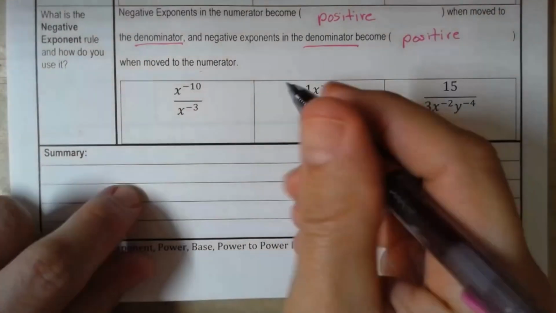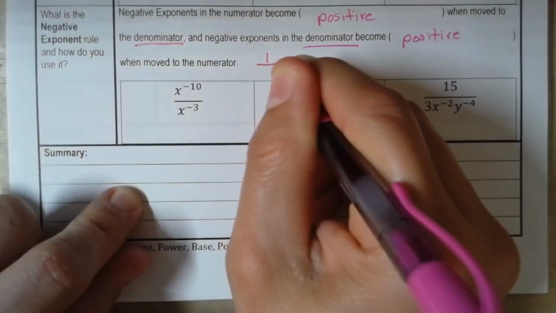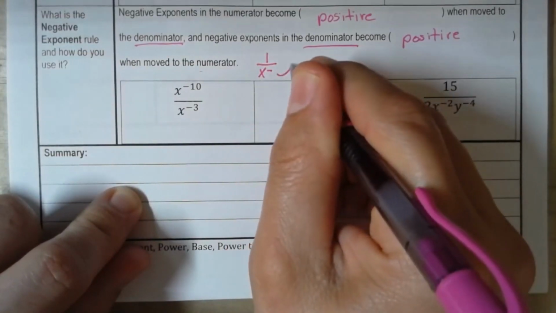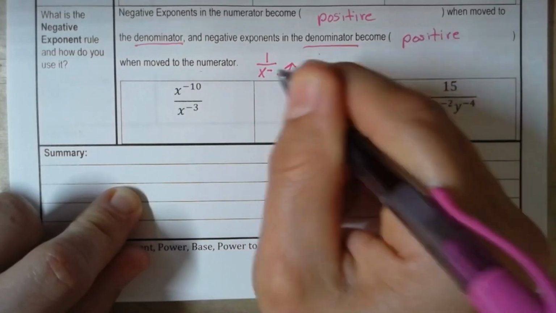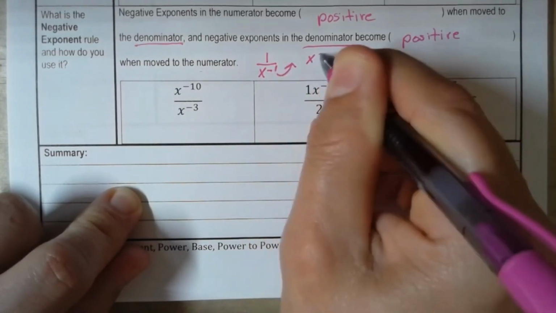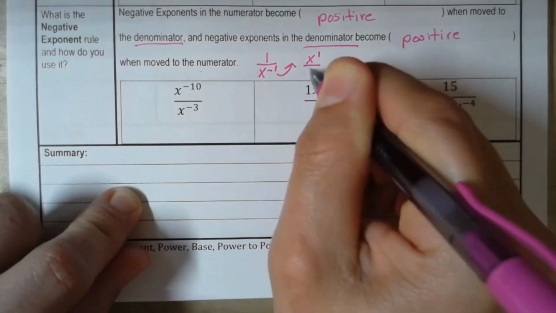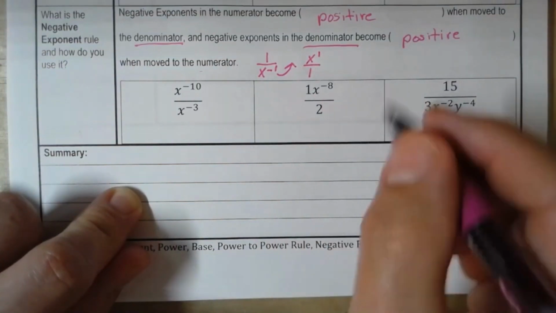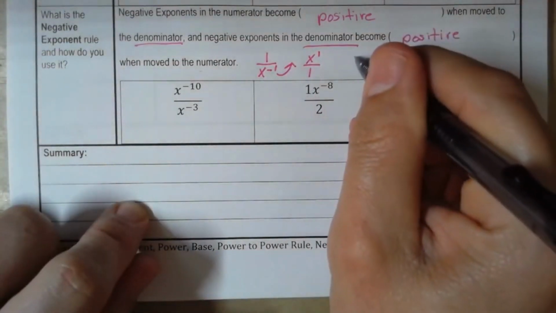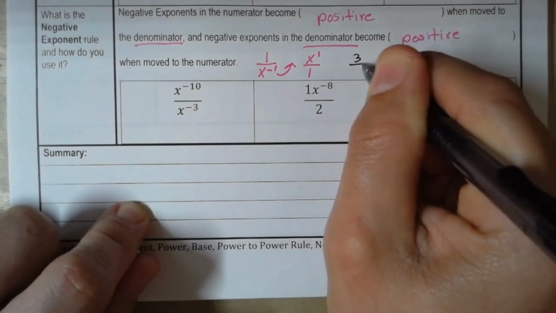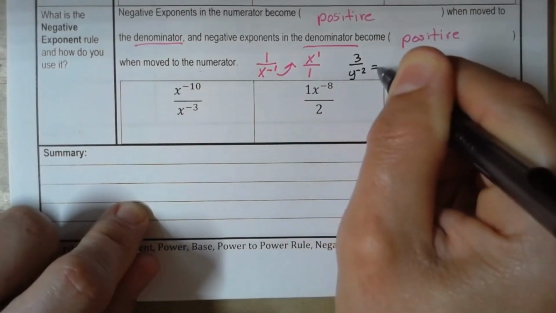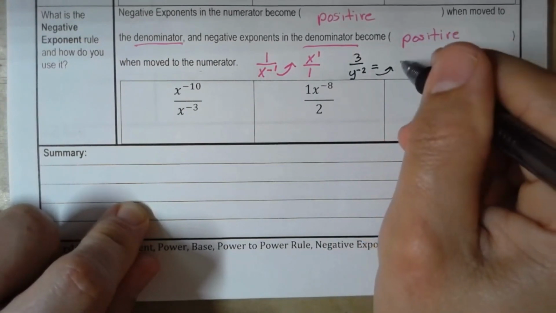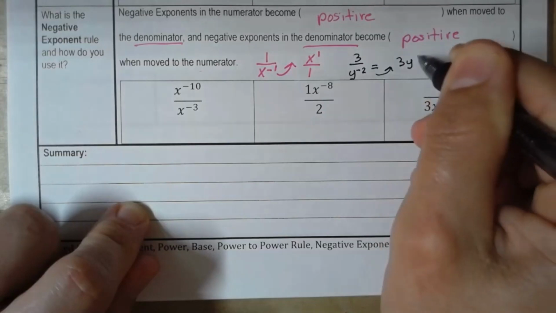So in case you're wondering what I mean, let me give you an example. If I had 1 over x to the negative 1 power, and I move this up to the numerator, it becomes x to the power of 1 over 1. Notice that power of 1 became positive. Let's do another one. Let's say we had 3 over y to the negative 2nd power. If I move my y up to the numerator, it would become 3 times y to the 2nd power.